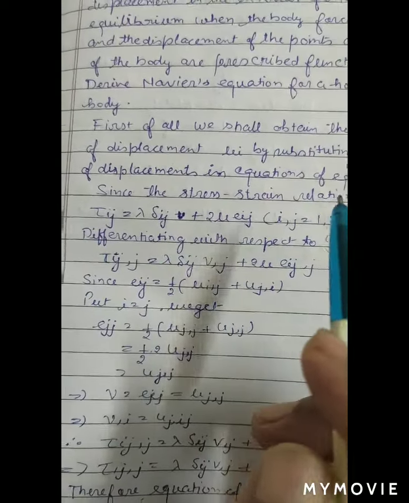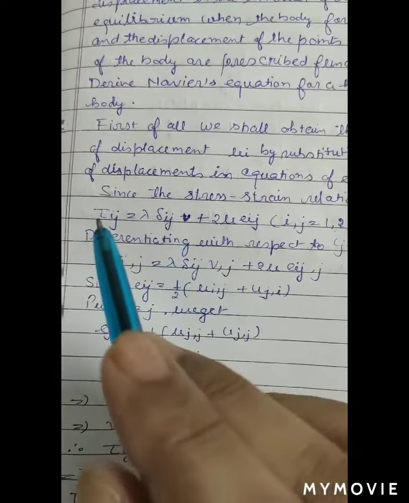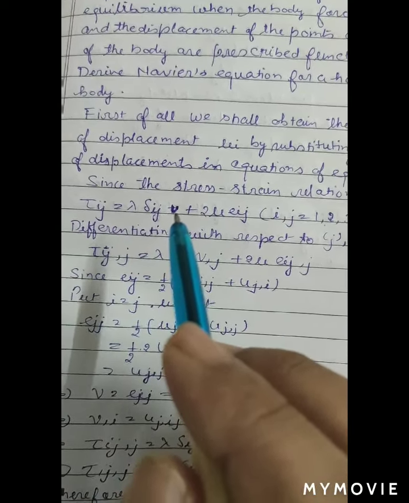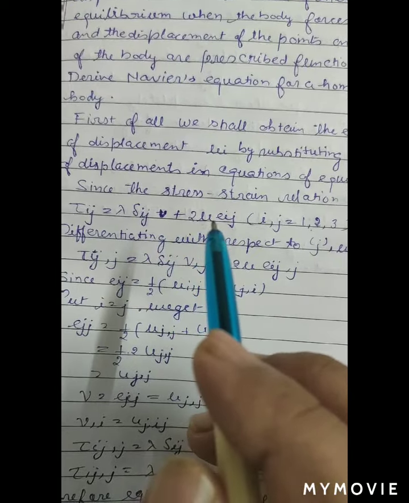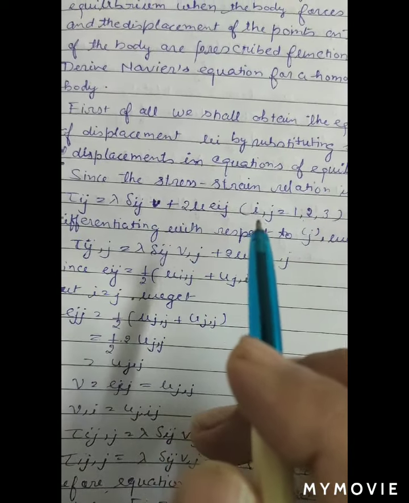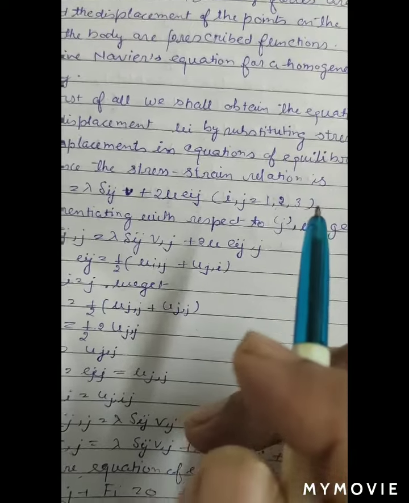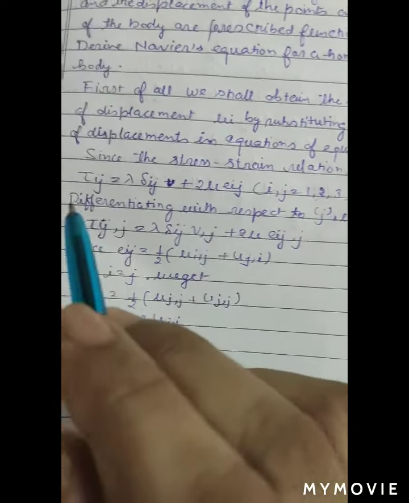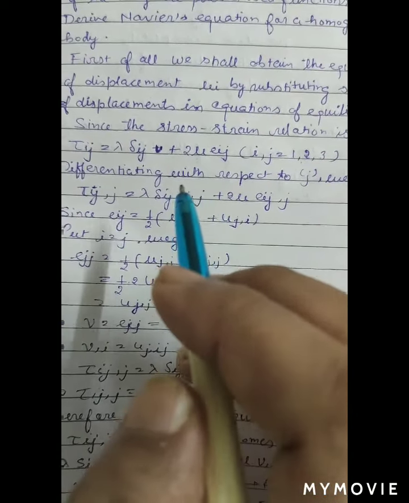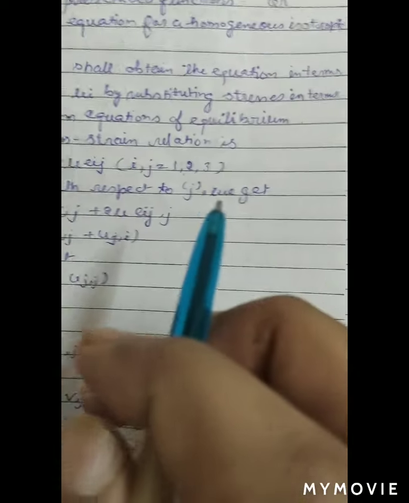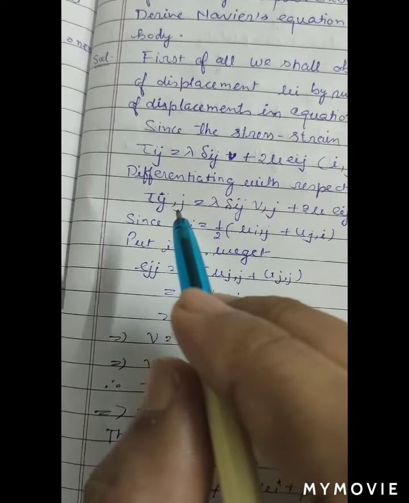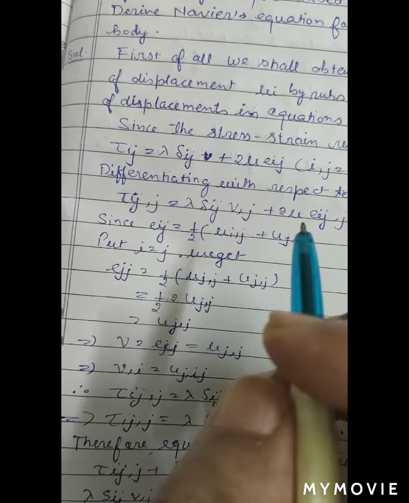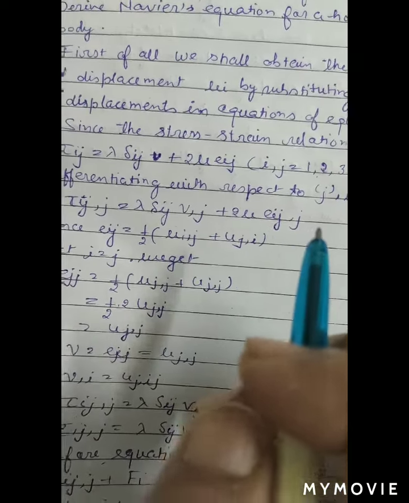Since we know the stress-strain relationship in tensor form, which is tau ij is equal to lambda delta ij v plus 2 mu e ij, where i, j equal to 1 to 3. Now differentiating with respect to j, we get tau ij,j is equal to lambda delta ij v,j plus 2 mu e ij,j.